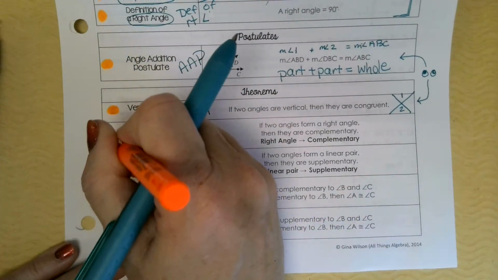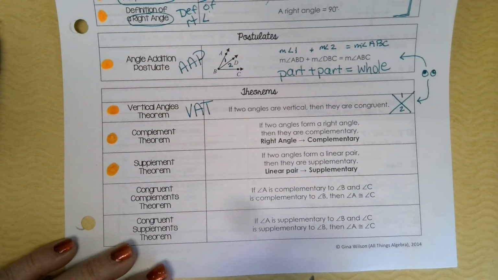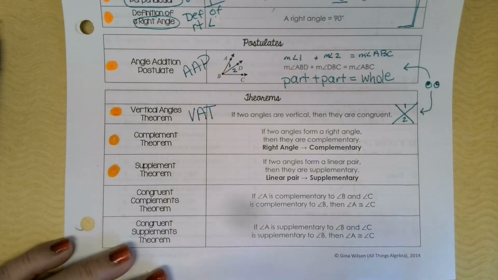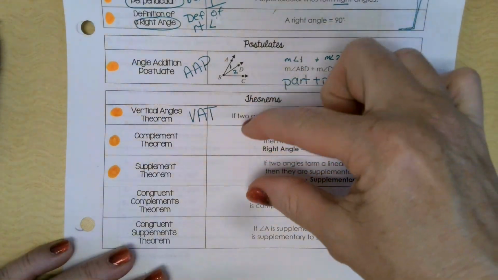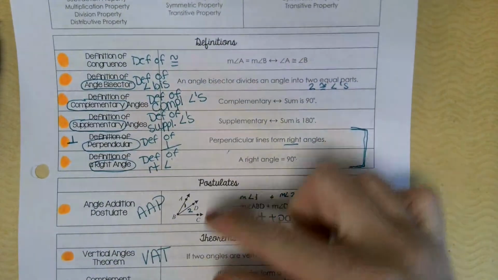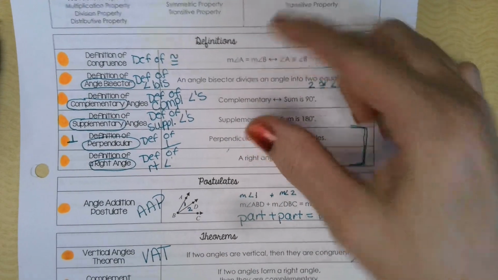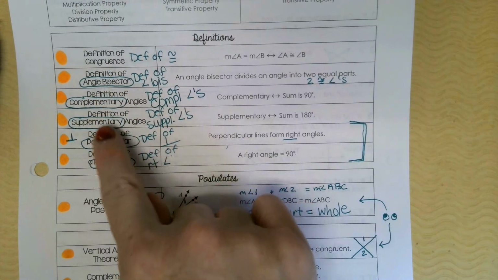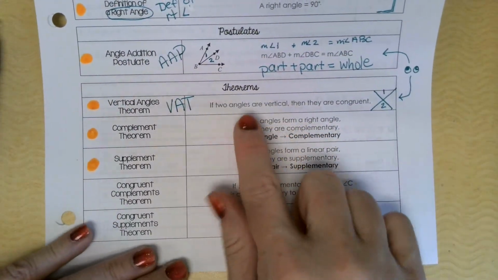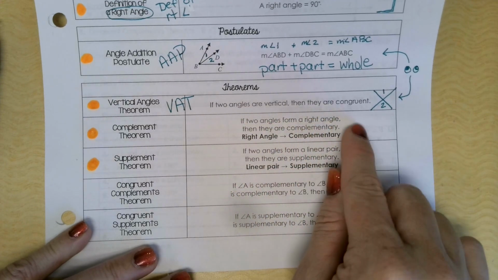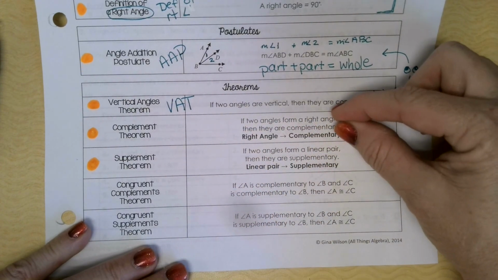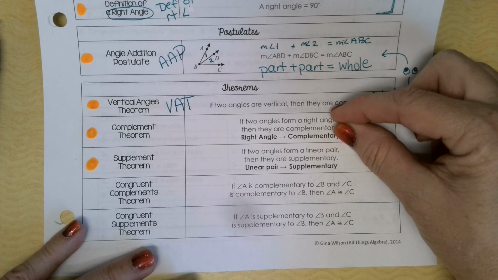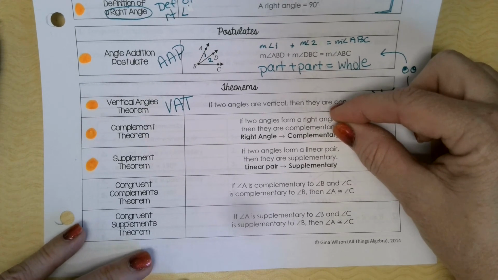All right, complement and supplement theorems. The way I want you to know that these are different from these is there's only one vocab word here, and there's only one vocab word here in each one. Down here, there's a bunch of vocab words. If two angles form a right angle, then they are complementary. Well, there's two vocab words in here, so that's the way you need to know, oh, they're complementing each other.